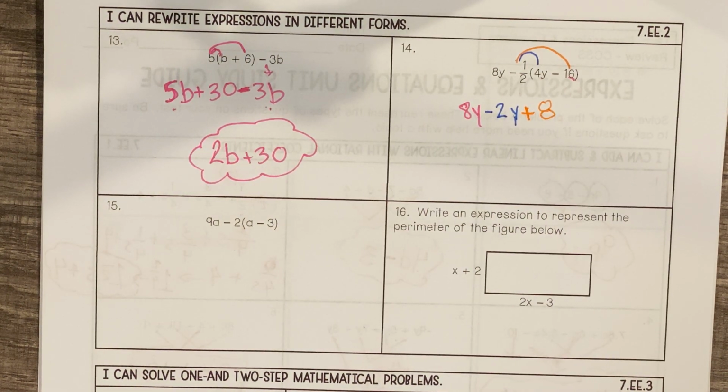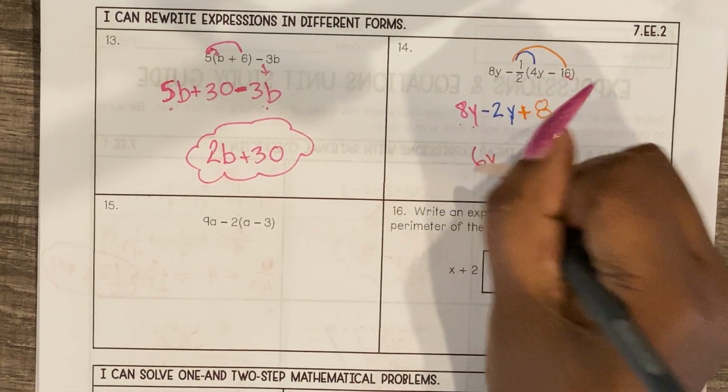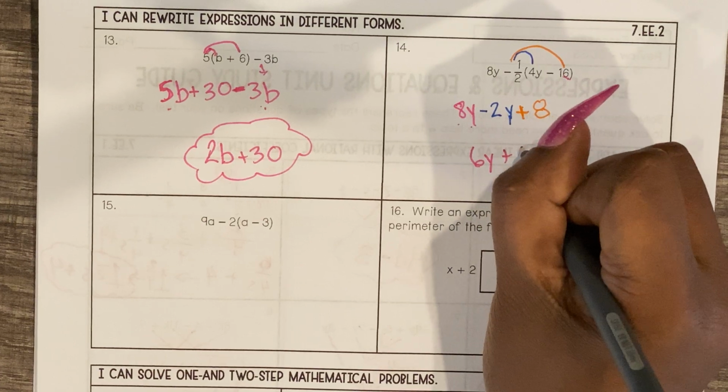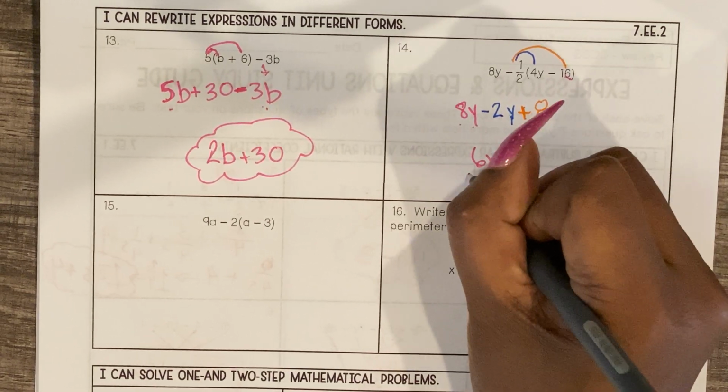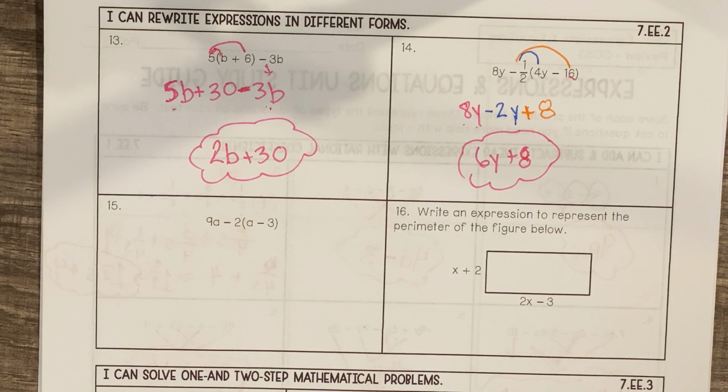So for my final answer, I'm going to combine the terms that are alike. 8y minus 2y gives me 6y. And then the 8 I can't do anything with other than bring it down. Did I say positive 8 or negative 8? I'm sorry, I don't know which I said. That's how you would do that one.